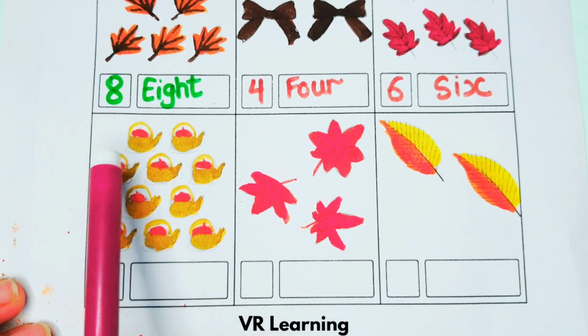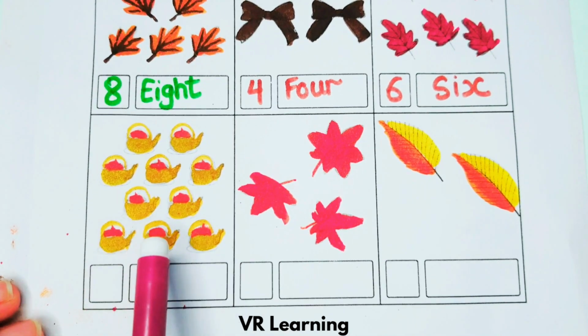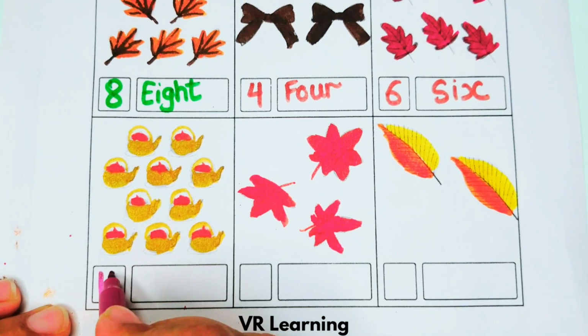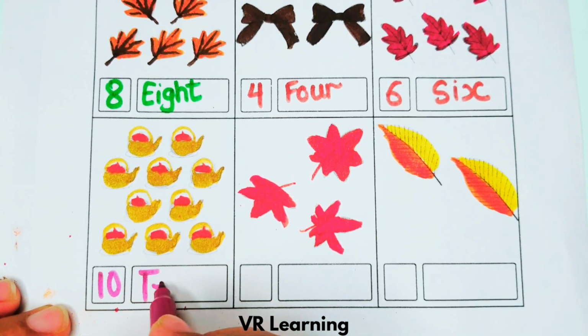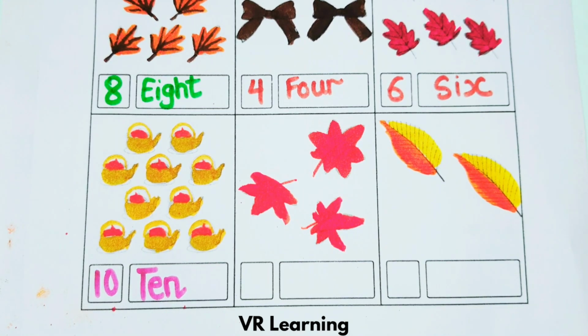1, 2, 3, 4, 5, 6, 7, 8, 9, 10. Write the number 10 in the box. T-E-N 10.